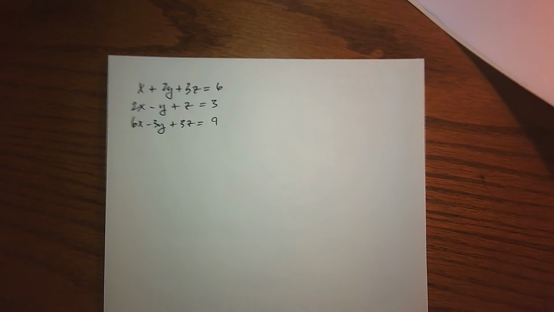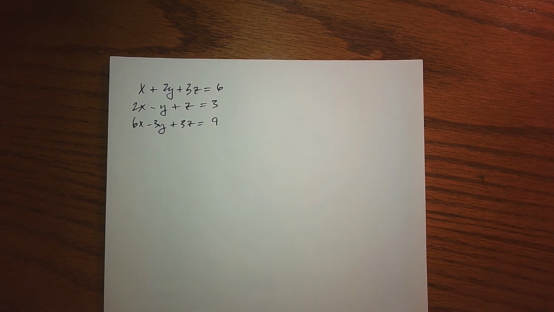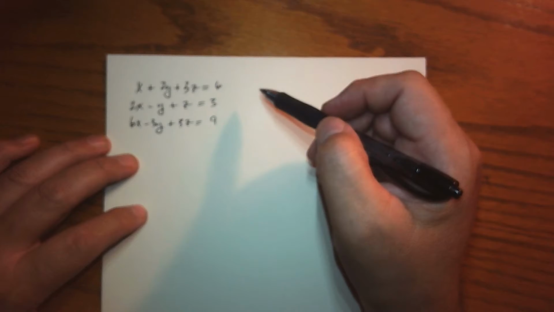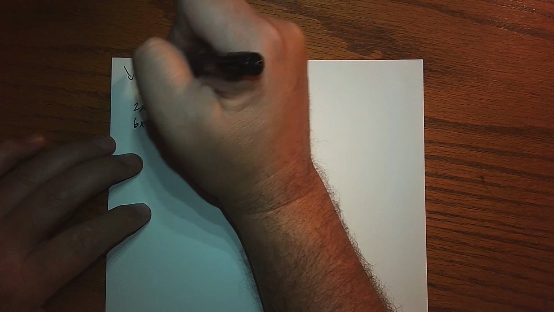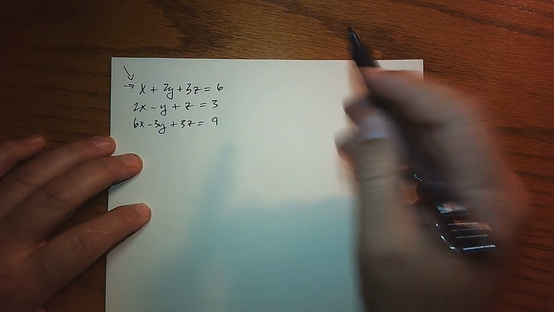Alright, so here's another 3 by 3 system that we need to solve. And again, the goal is to create a 2 by 2 system by choosing which variable I want to get rid of, and then using that variable to get rid of the other two. So again, you can choose whatever you would like. Since I have a nice x out in front here, I'm going to choose to eliminate x, and I'm going to use this guy as my pivot.